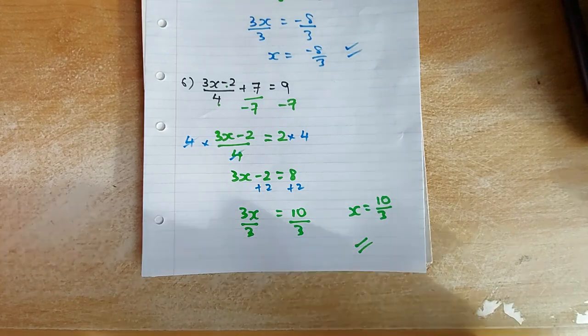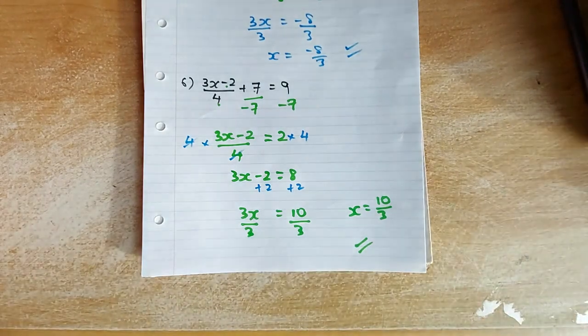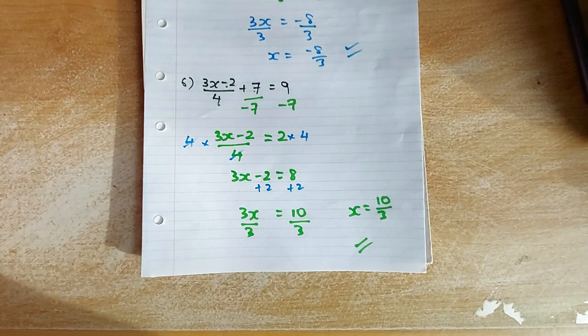So keep practicing for your exam. If you are able to do all these questions, I reckon you should have no problem passing the exam.